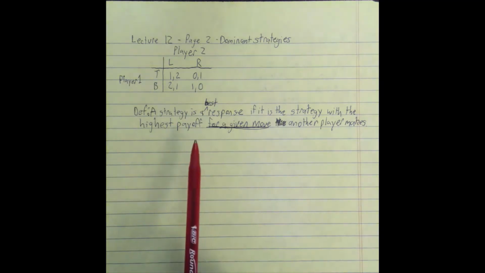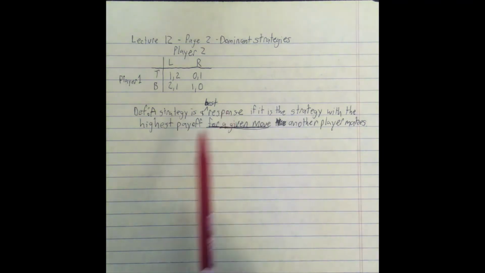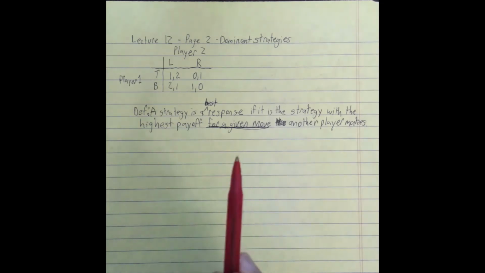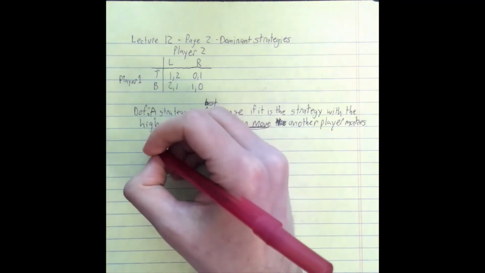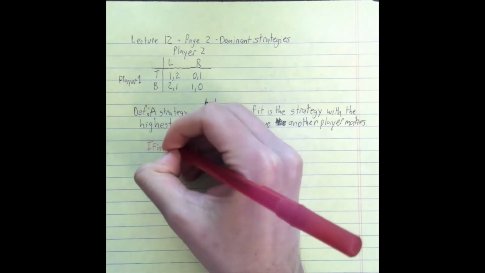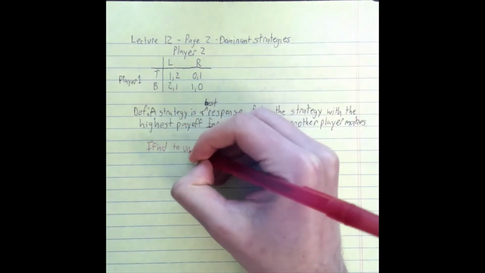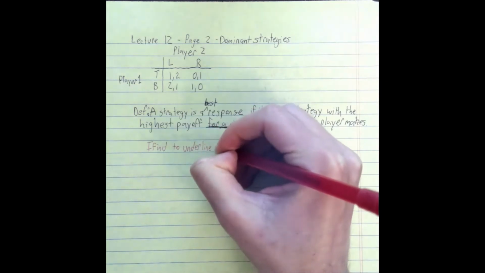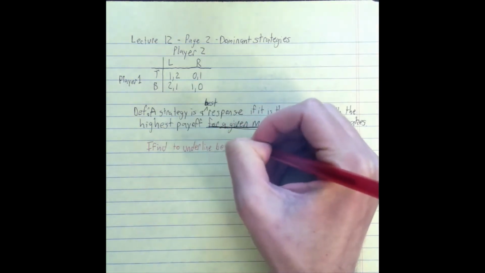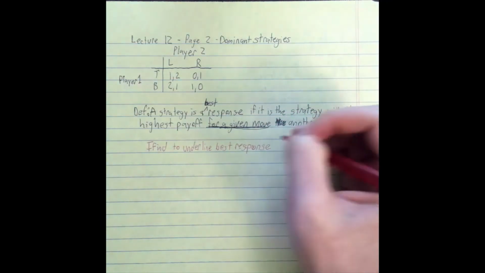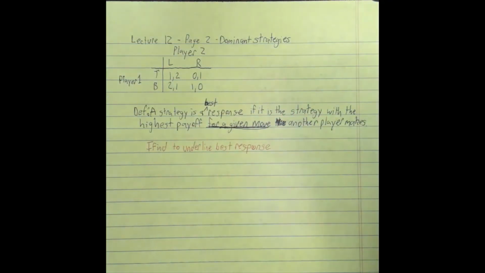The first thing though, before we talk about that, I want to define a best response. We say that a strategy is a best response if it is a strategy with the highest payoff for a given move that another player makes. So basically it's the best response to one thing that another player does. I find it helpful to just underline best responses in basically all of the games that we're going to work with, just to start off with.